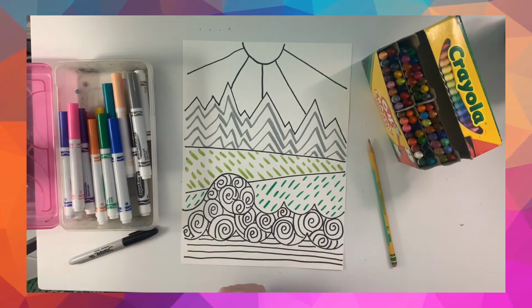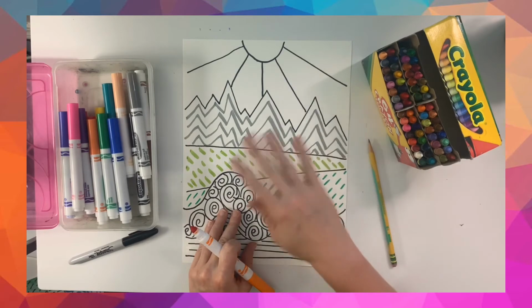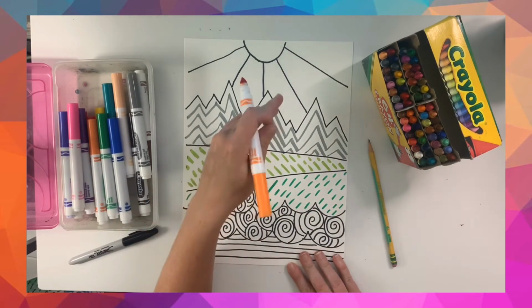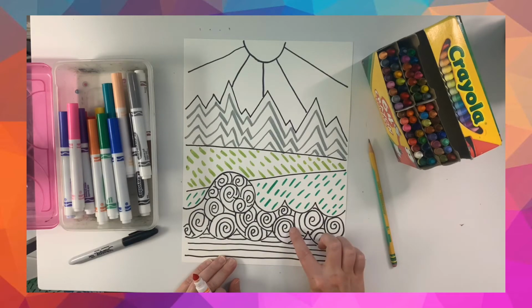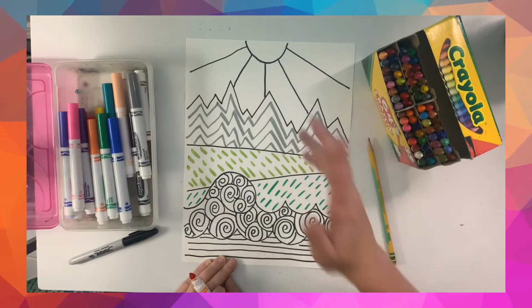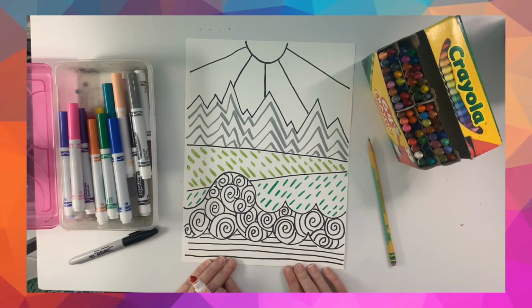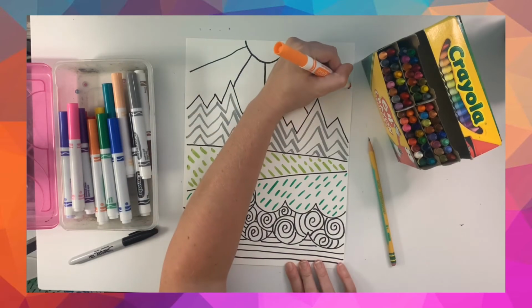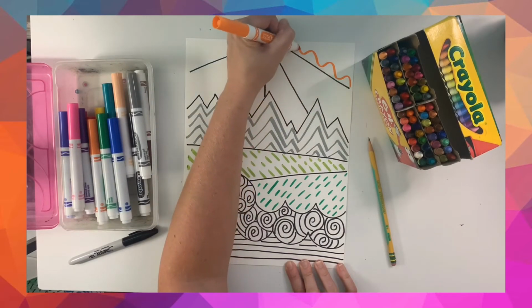I'm gonna choose orange and then color the background yellow, I think, because the yellow marker might have some trouble showing up. And I have 1, 2, 3, 4 different lines so far. So I really only need 1 more type of line for the sun. I'm gonna go ahead and make some wavy lines.